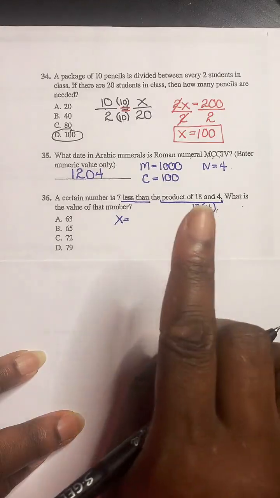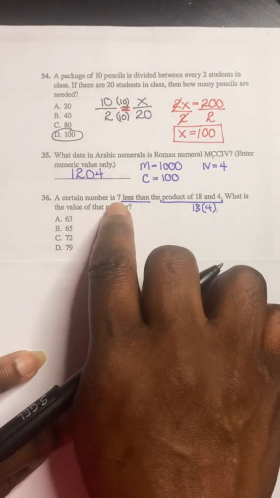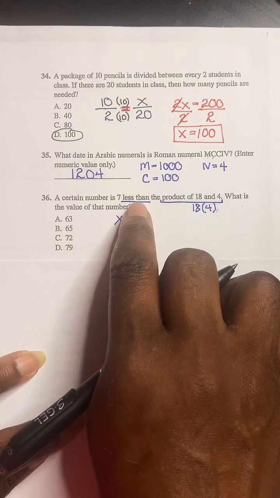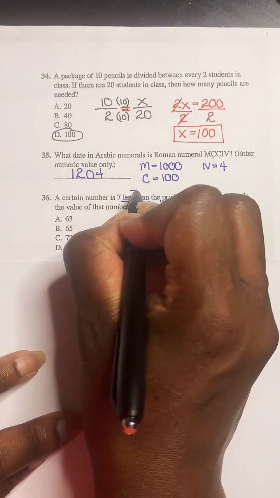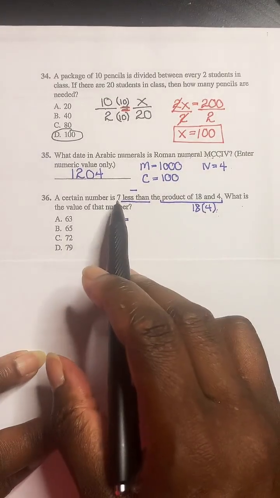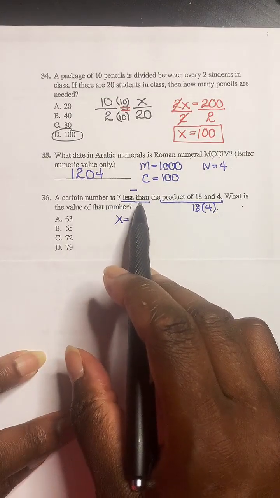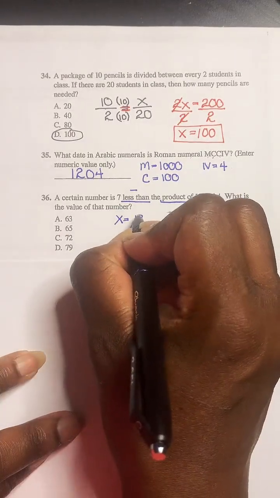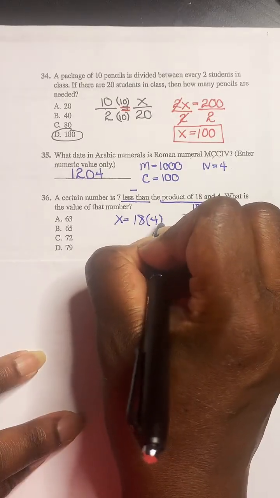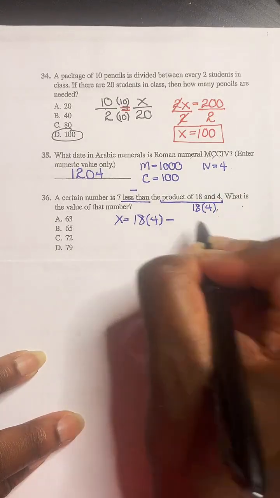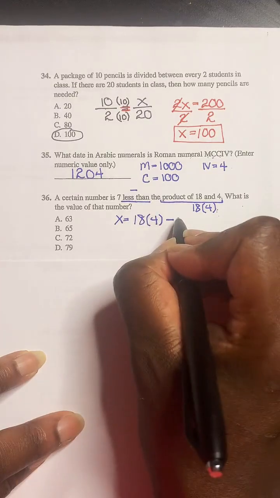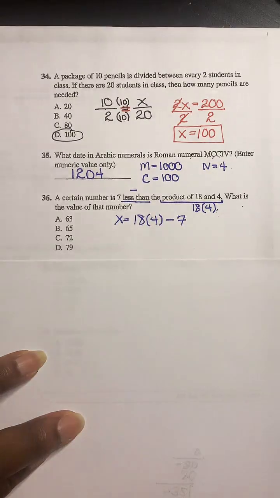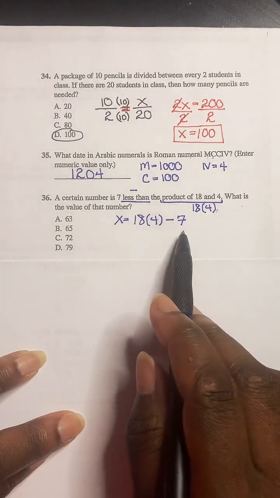But the placement is going to be interesting because it says 7 less than. Less than means subtraction. So we're saying that 7 is going to be less than the product of 18 and 4. So that means 18 times 4 is going to go first. Then you're going to follow with the minus, because that's the less than, 7. Okay, so this is how you set it up. But you have to set it up first.